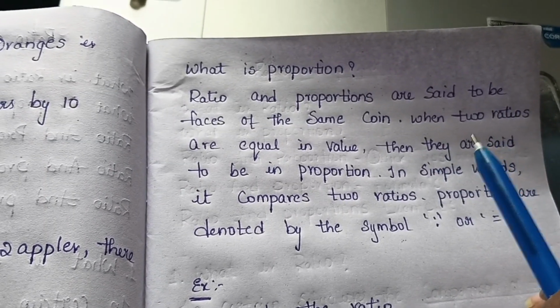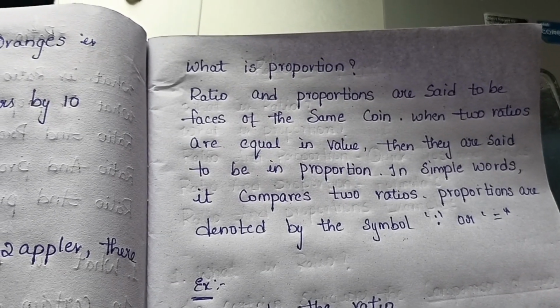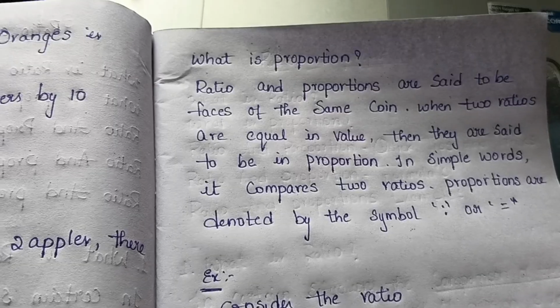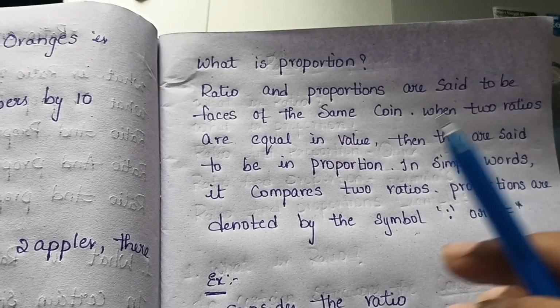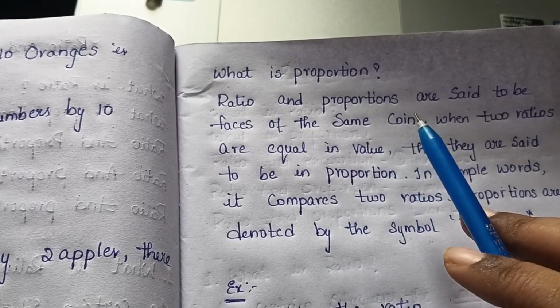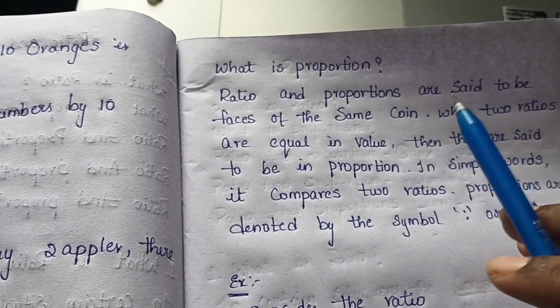Let me repeat that once again. When two ratios are equal, we say they are in proportion. In simple words, proportion is nothing but the comparison of two equal ratios. So if two ratios represent the same relationship, they are said to be in proportion.